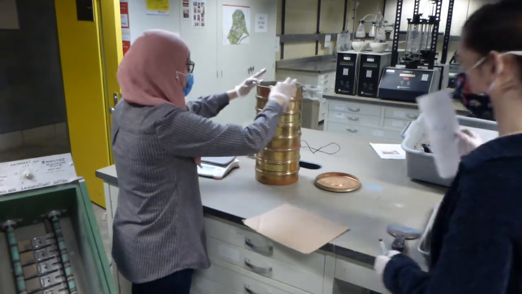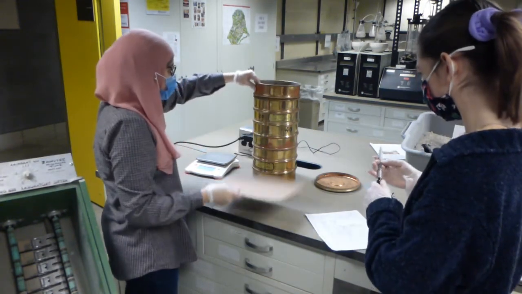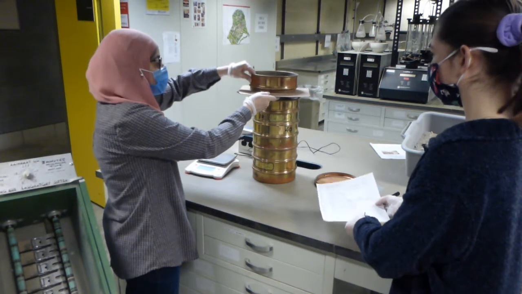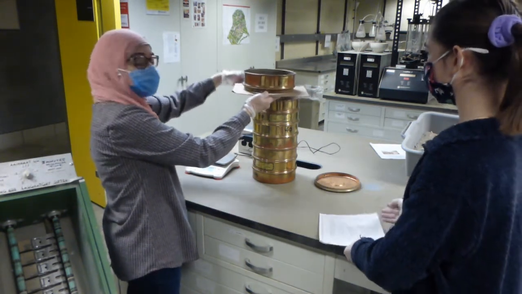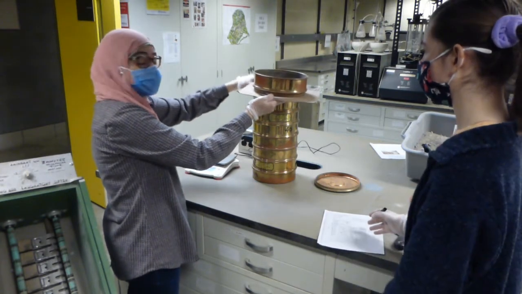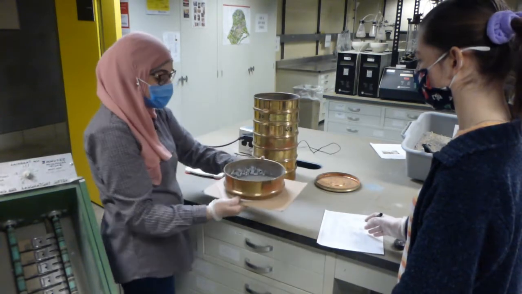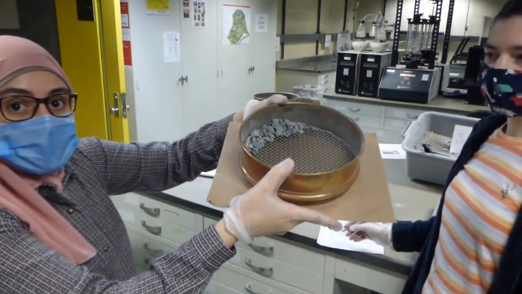Alyssa will record the weights as I measure them. We do this one by one from top to bottom in order to make sure that we don't lose any particles that haven't fully passed through the sieves. We can catch any of these particles by keeping a piece of cardboard under the sieve as we remove it, and we can put them into the next largest sieve where they may be retained.